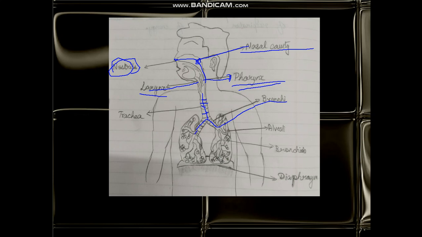And they are also subdivided into many more tube-like structures which are known as bronchioles. So these further subdivisions of the bronchi are known as bronchioles. Now each bronchiole ends up with many sac-like structures which are known as alveoli.